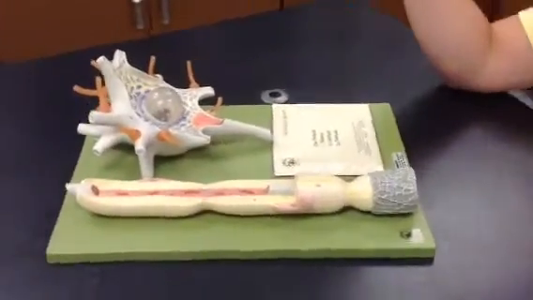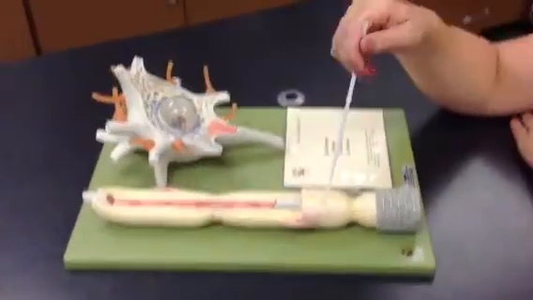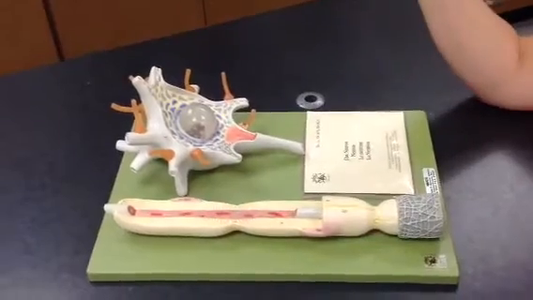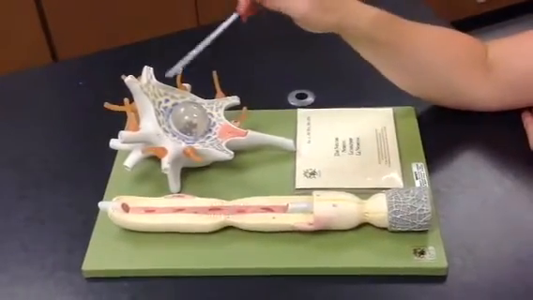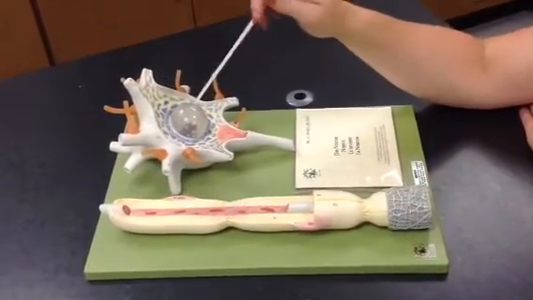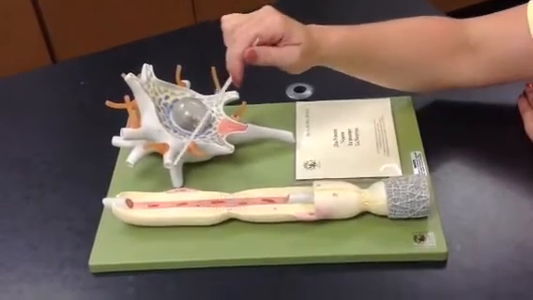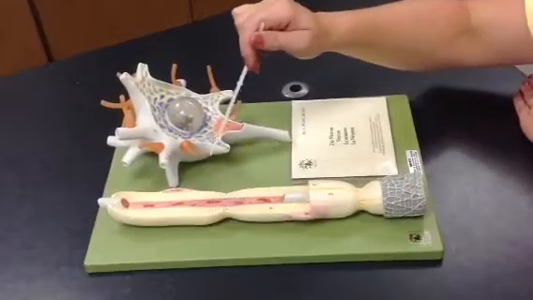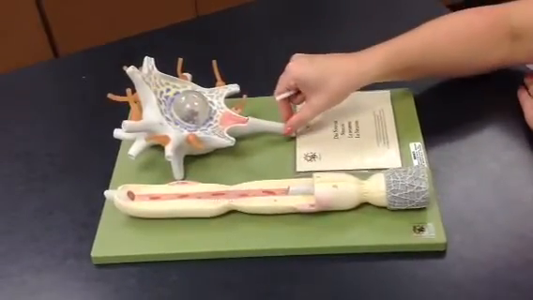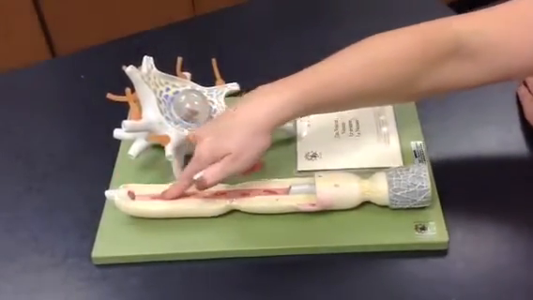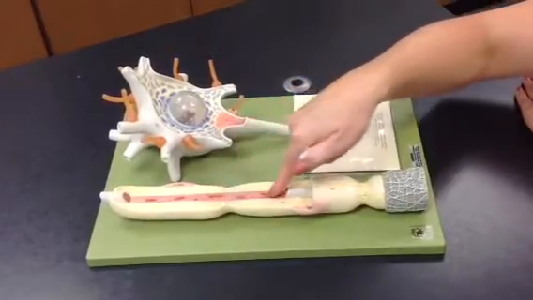Here we have the neuron, a nerve cell called a neuron. Three basic parts of a neuron: your cell body, which has your typical parts of your cell like the nucleus that you see here, your dendrites, which are coming off of the cell body here, and then the axon, which starts here and then continues here. It's just cut open here so we can see inside.